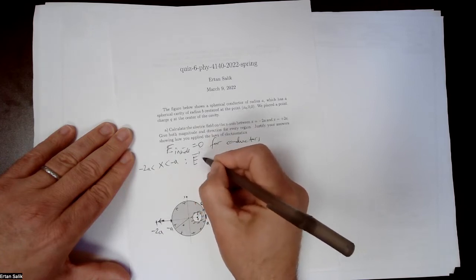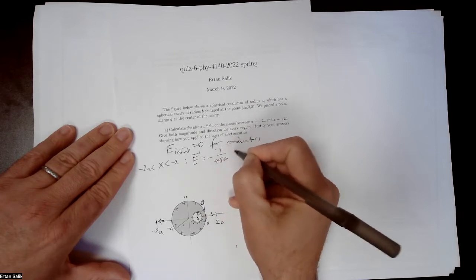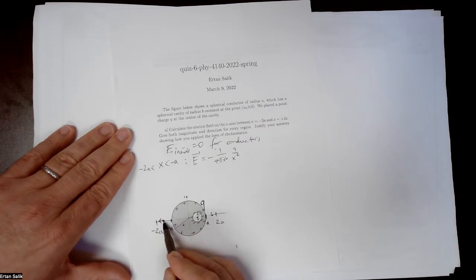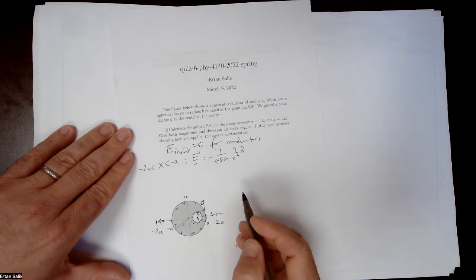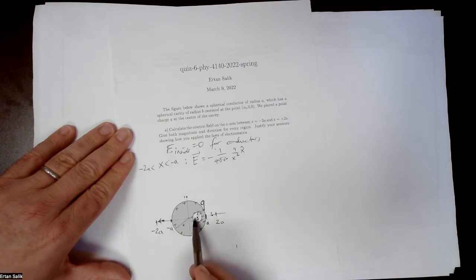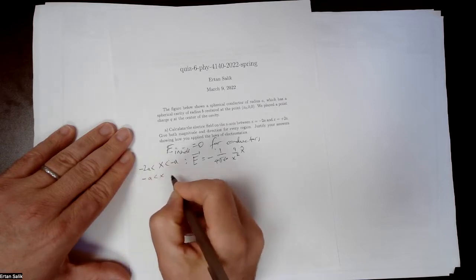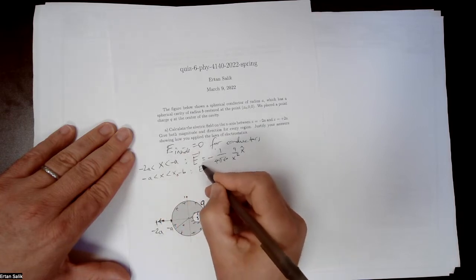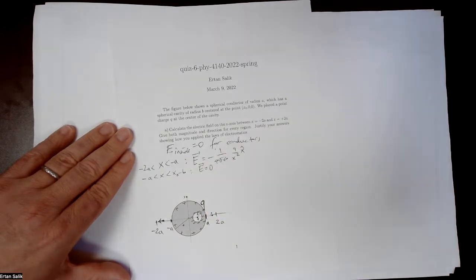So E should be minus 1 over 4 pi epsilon naught, Q over x squared, x hat, because I'm that much distant from the center. Then comes this region: it starts from minus a and goes to x0 minus b. So minus a smaller than x smaller than x0 minus b. There, I'm inside the meat of the conductor, so the electric field is 0.